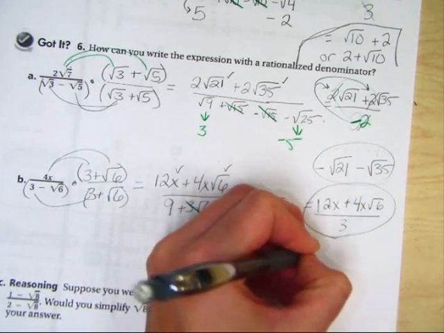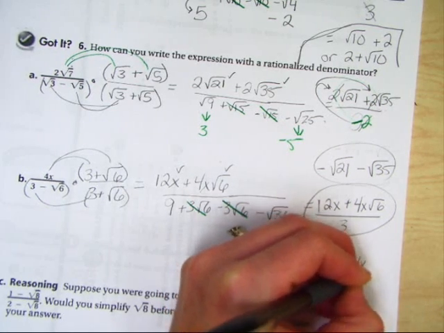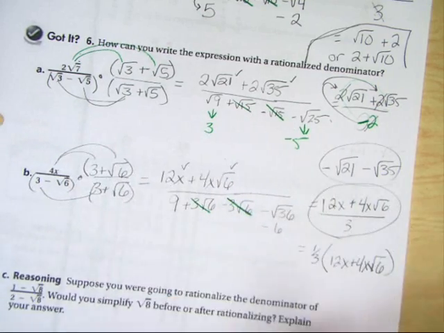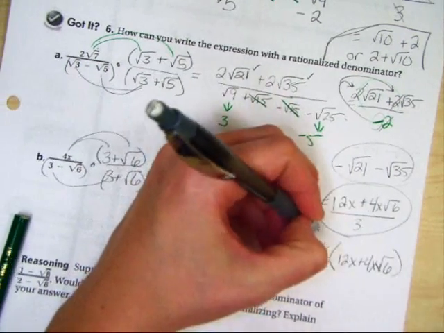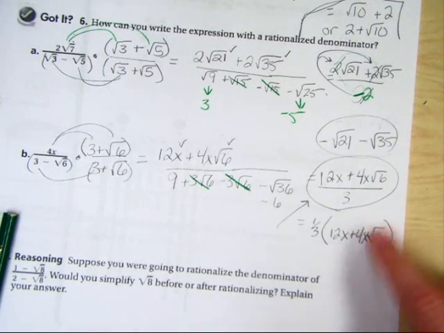Just so you know, if you looked in the back of the book, you would see this. They're going to put the 1/3 out in front. I actually think Miss Miles and I, so when you have her in the future, I think we prefer this, although this is an option.